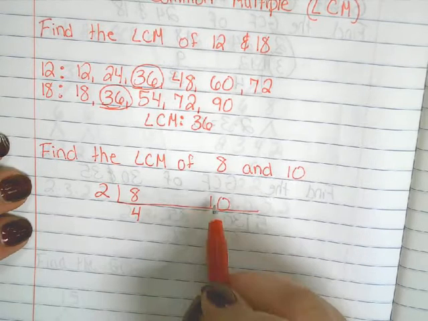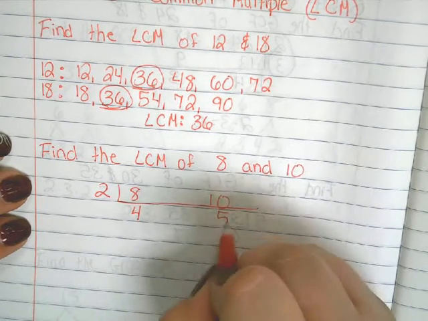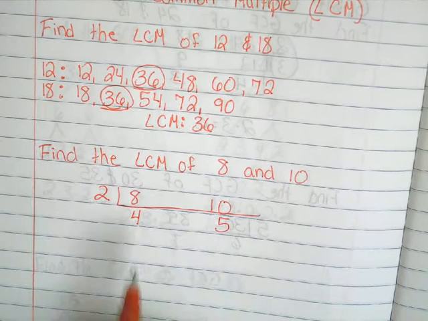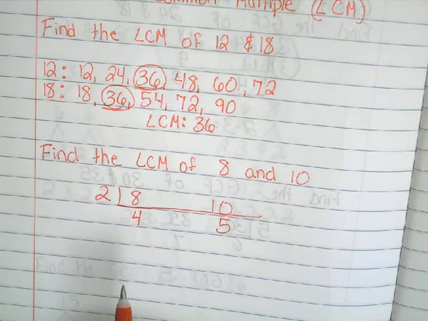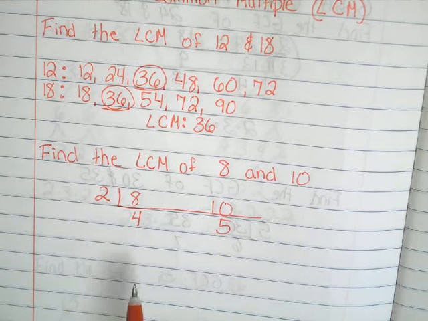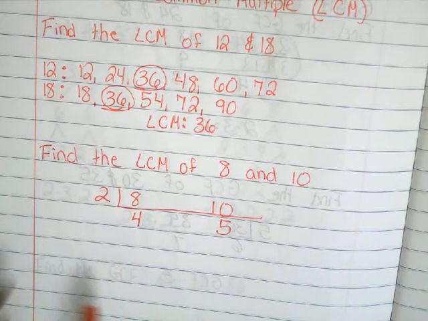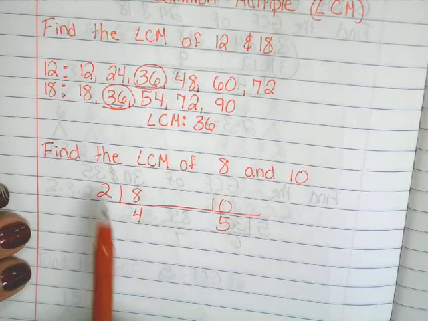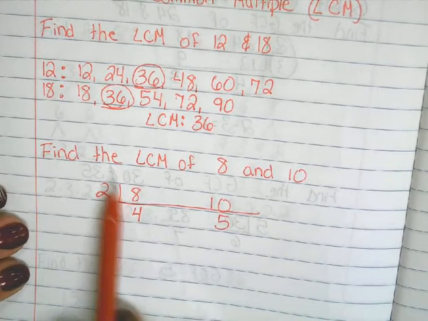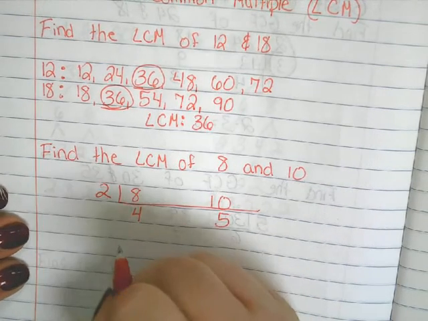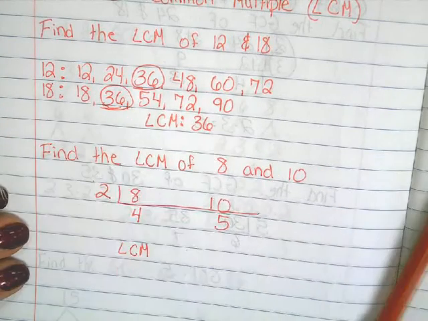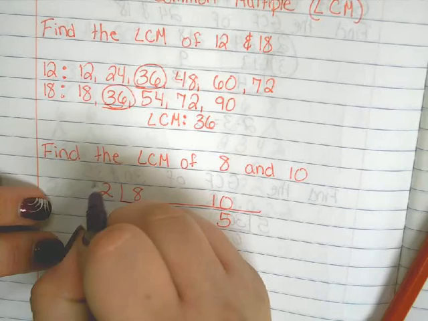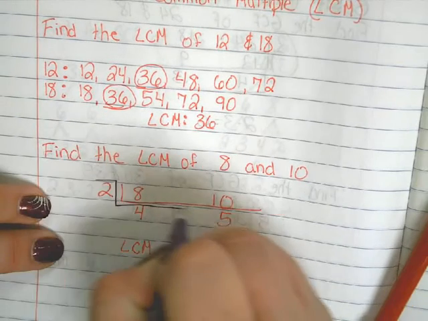If I look at the numbers 4 and 5, are there any other numbers that go into those two numbers evenly? No. So if I look at this, if I was finding GCF, I would say it was a 2 because it's over on the side. But for LCM, I need to take all my numbers on the outside and multiply them together.